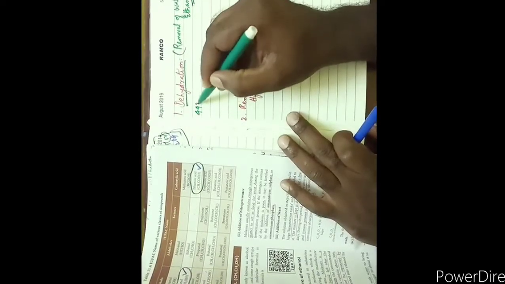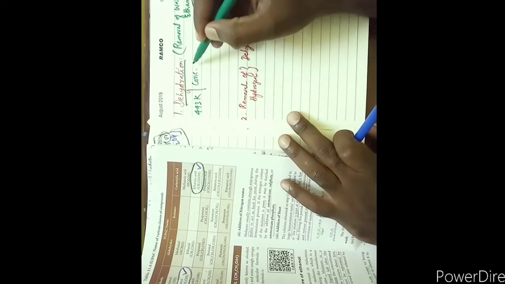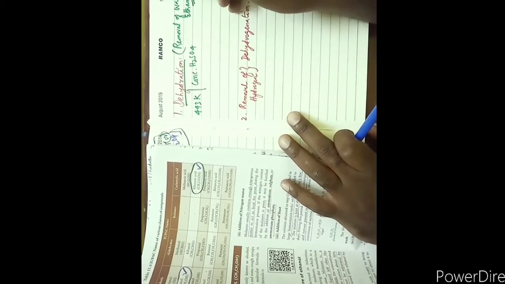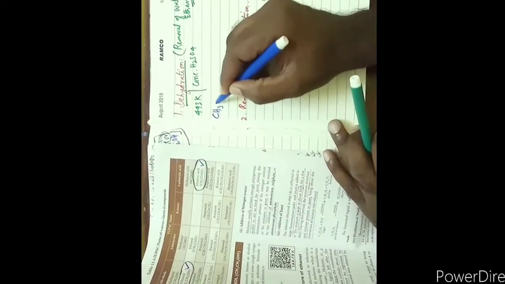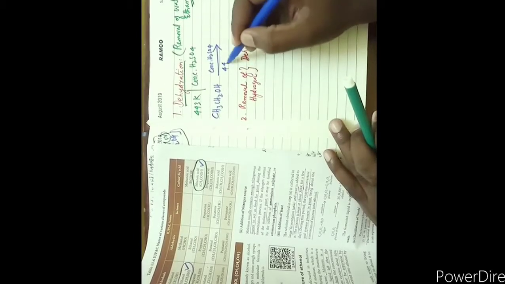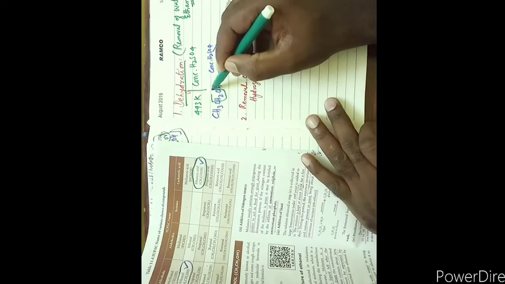It is possible under two conditions. One is when ethanol is heated at 443 Kelvin in the presence of concentrated sulfuric acid. In that situation, ethanol will lose its water molecule. How? Let me explain. What is the formula for ethanol? Very good, CH3CH2OH. When we heat it in the presence of concentrated sulfuric acid at a temperature of 443 Kelvin, what will happen? This ethanol will lose one molecule of water.